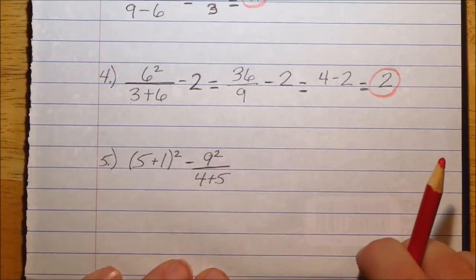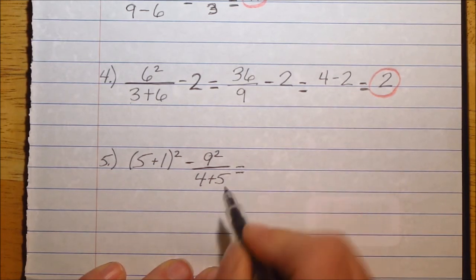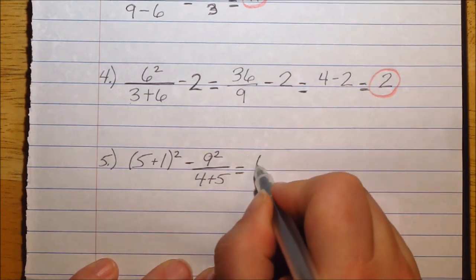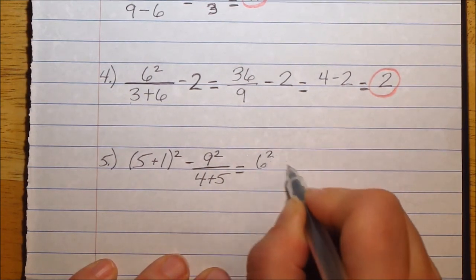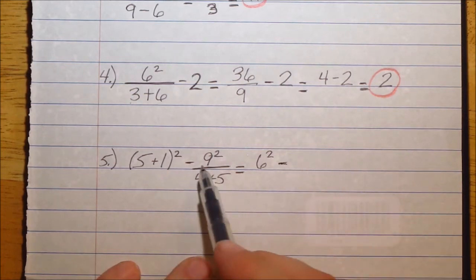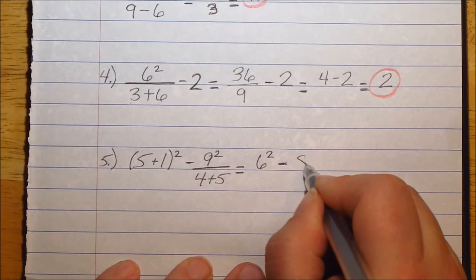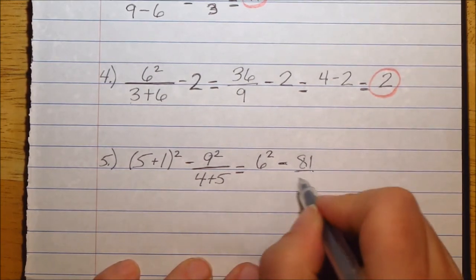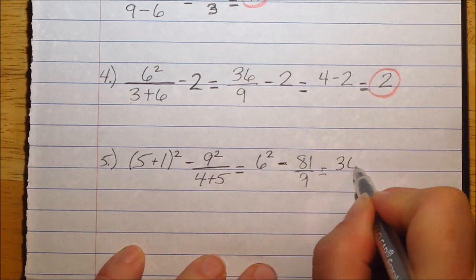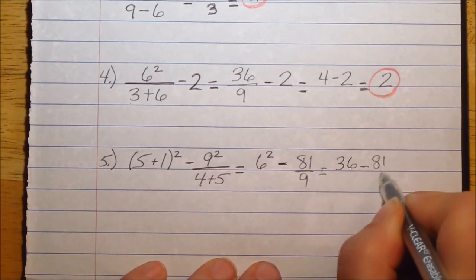And the final one. Try to get a little tricky on this one, but still, your process is the same. Grouping symbols first. So I've got a grouping symbol in there. 5 plus 1 is 6. Bring over the rest of the expression. Still got to take care of what's in this grouping symbol. 9 squared is 81 over 4 plus 5 is 9. All right. Now any exponents. I've got 36, because 6 squared is 36, minus 81 over 9.